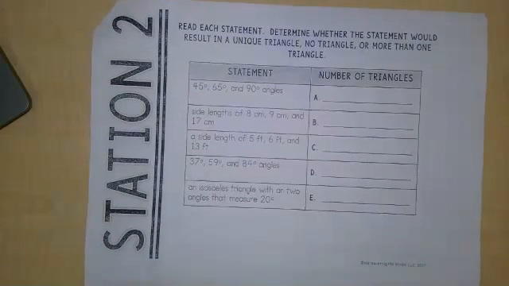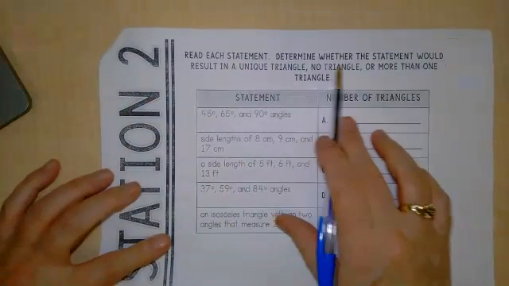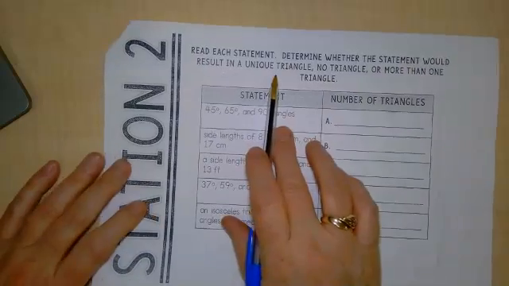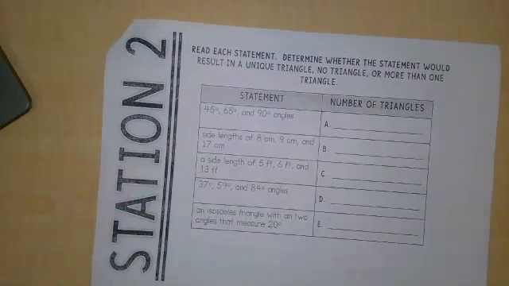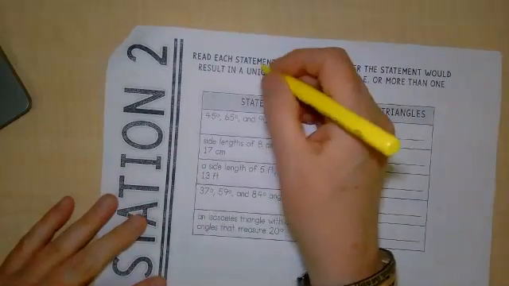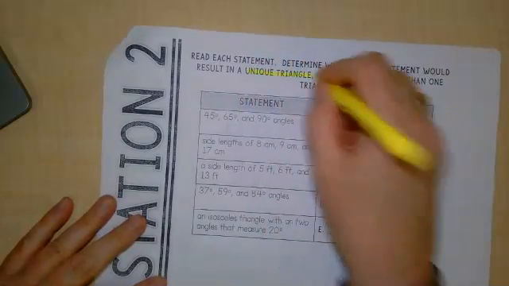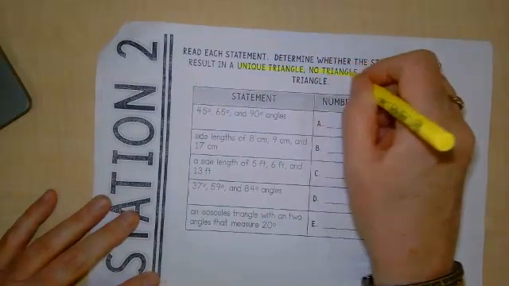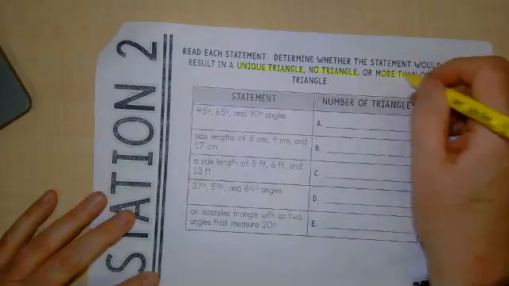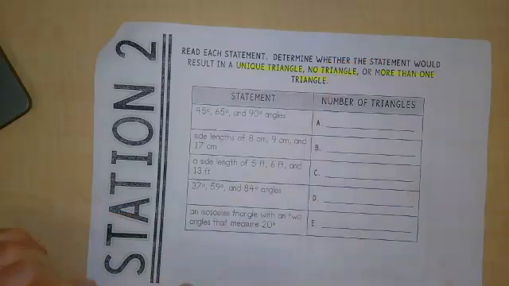All right. So read each statement, determine whether the statement would result in a unique triangle. I have no idea what they mean by that, so we'll just dig in and see what we can figure out. No triangle, or more than one type of triangle.